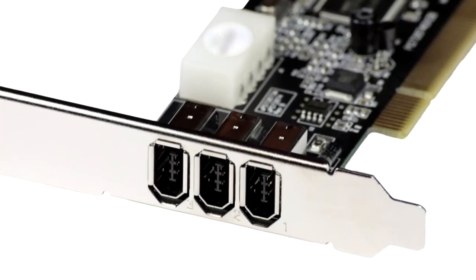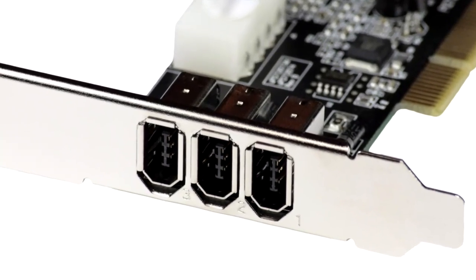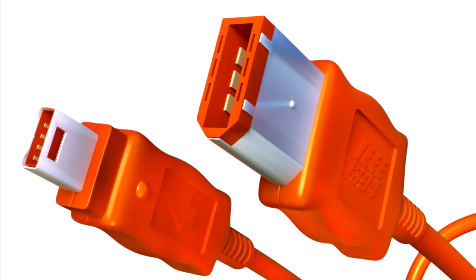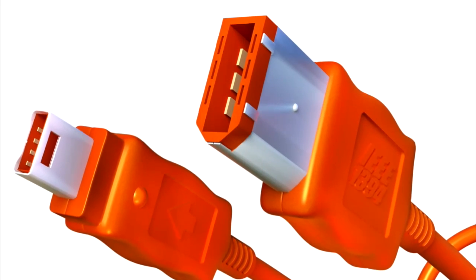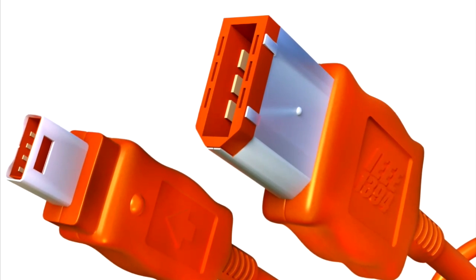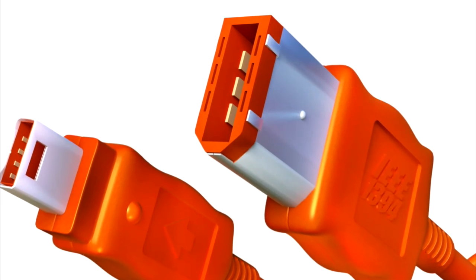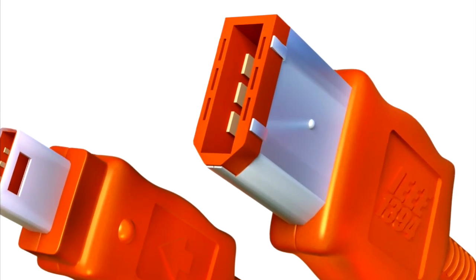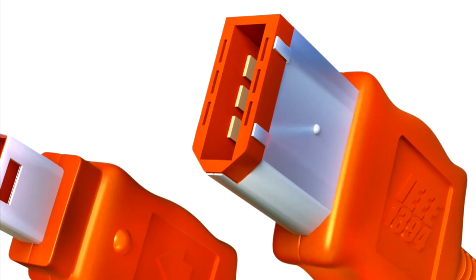Some computers provide a FireWire connector. It looks a lot like a USB connector, but it's beveled on one end to keep you from inserting the cable incorrectly. FireWire functions in much the same manner as USB, allowing you to connect external devices such as digital cameras, extra hard drives, and scanners to the computer system.